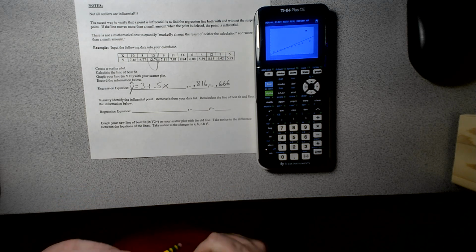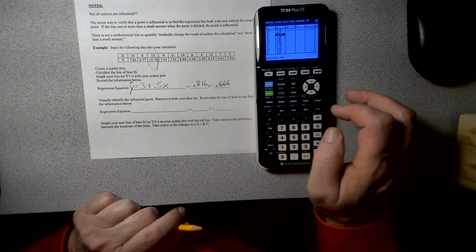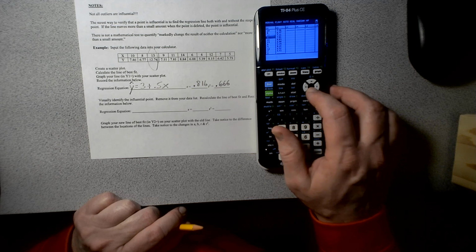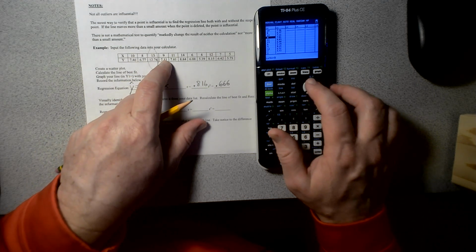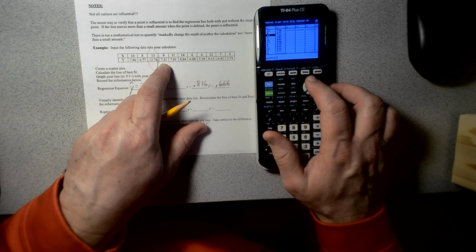So I am going to go to Stat Edit, and I'm going to delete that point, and make sure everything else still pairs up. 9 with the 7 point, nope, something went wrong.